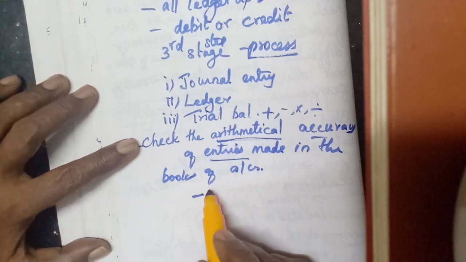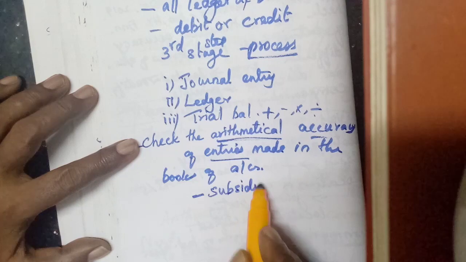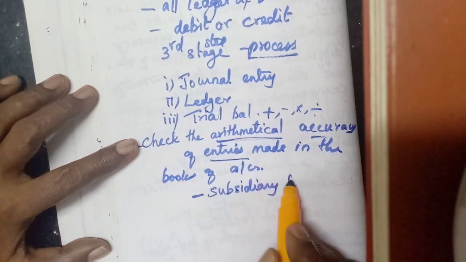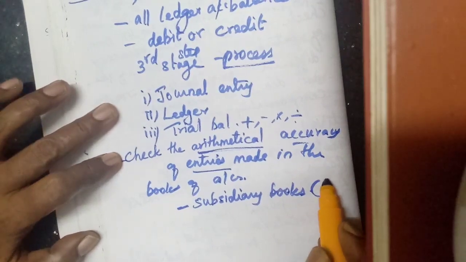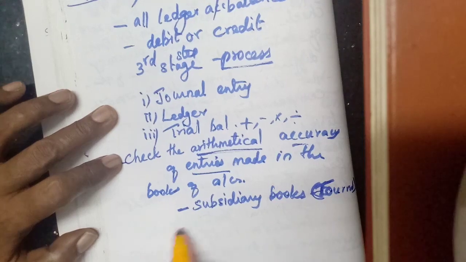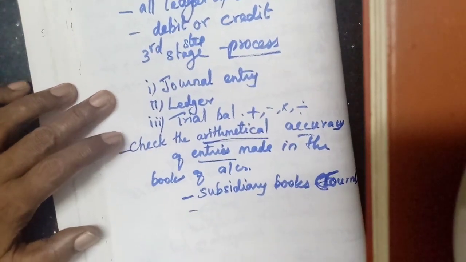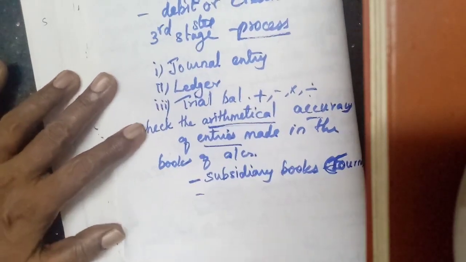Instead of journal entries, we use subsidiary books, which we are going to learn in the next lessons. So we enter many transactions in the subsidiary books or the journal entries.